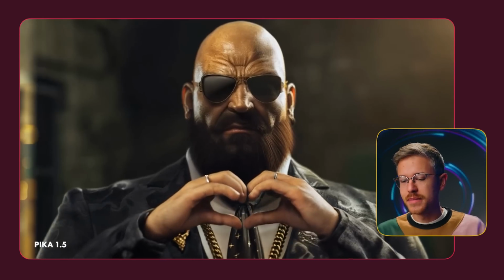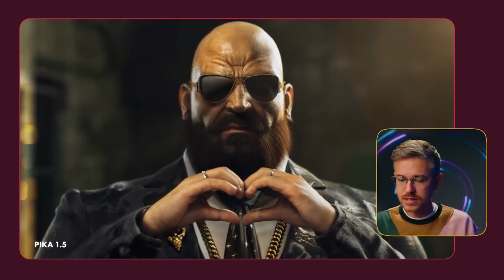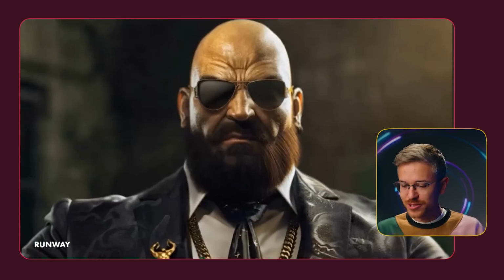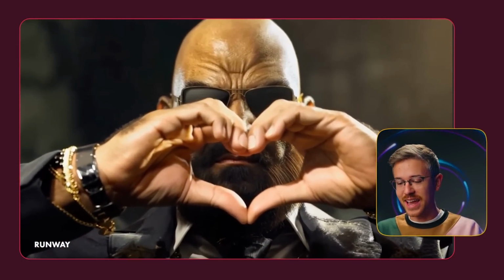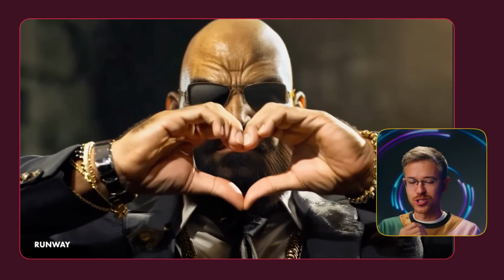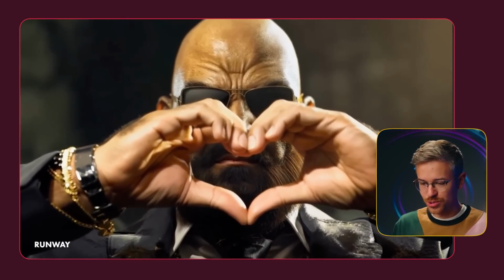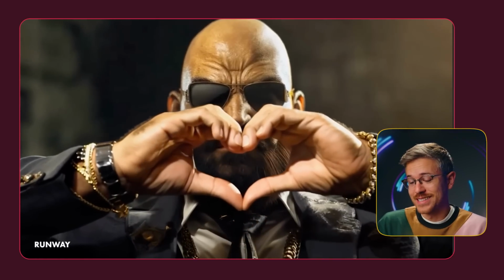We have this guy making a heart with his hands. Yeah, looks pretty good. And here's the result from Runway, and I love it. I think the hands look like this guy's hands. He's wearing jewelry that looks like the type of jewelry that this guy would be wearing. I think it did a great job.